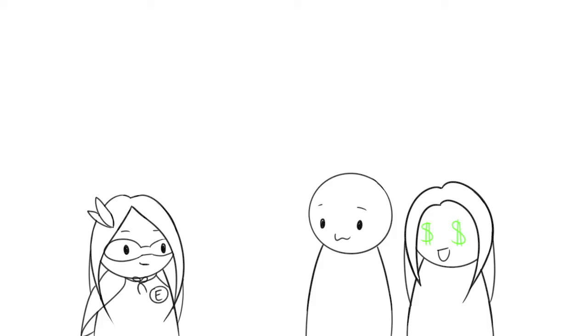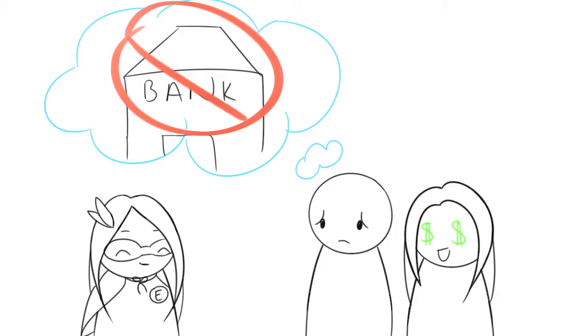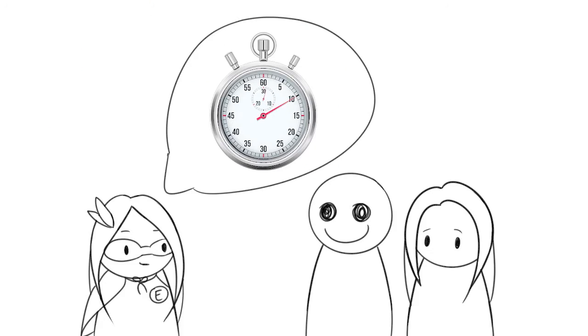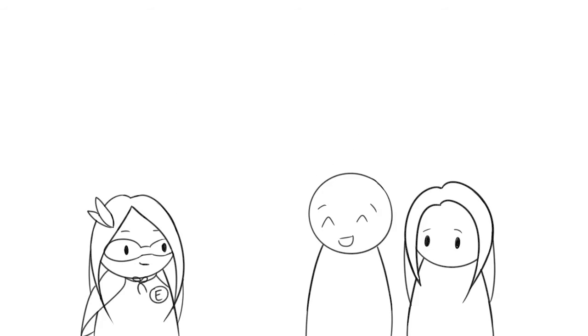I want to make money. Statistics can help you find jobs in many places, such as banks and businesses. But what if I don't want a job in a bank? What if I just want to swim? Don't worry. Statistics can even play a part in sports. It can help you calculate the time you took and measure how much you've improved. Wow, statistics is so useful!